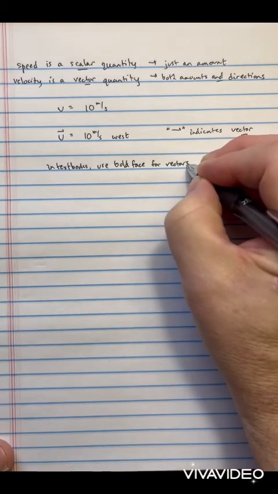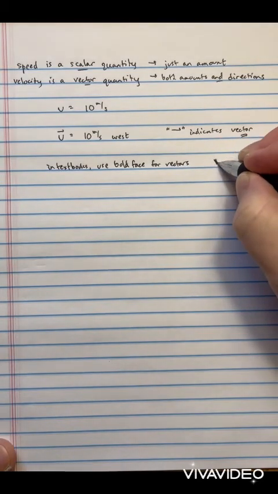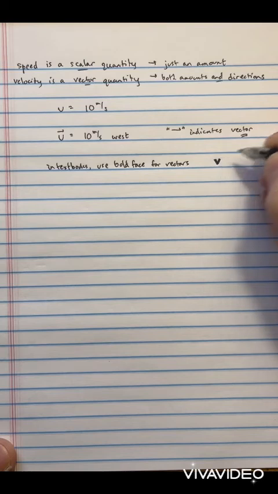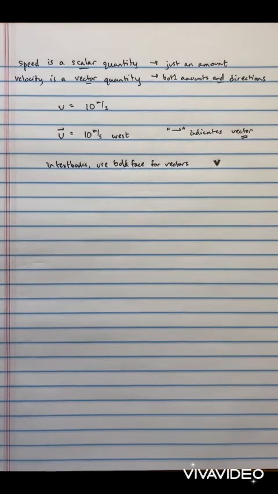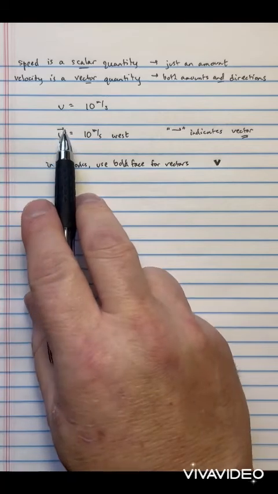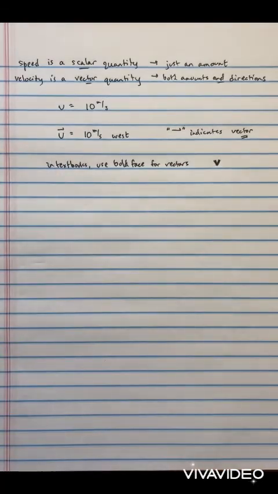So, you would see something like this in a textbook. Now, you don't see that written by your professors on the board or me on the paper here for the very simple reason, that's a pain. It is very difficult to write things like that as they're going along. It's a lot easier and just as clear to put a little arrowhead on top of it to represent that.